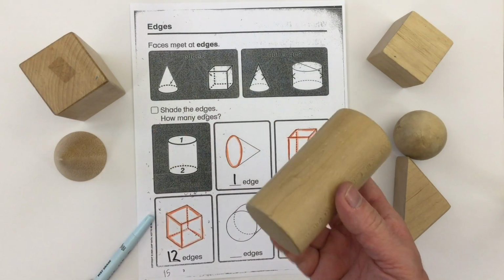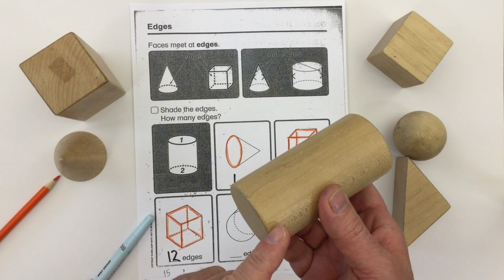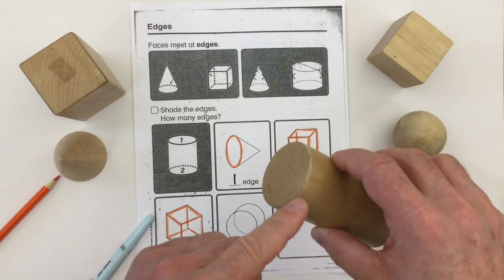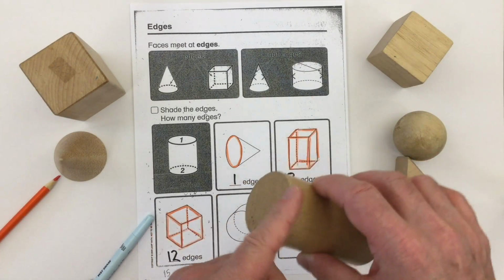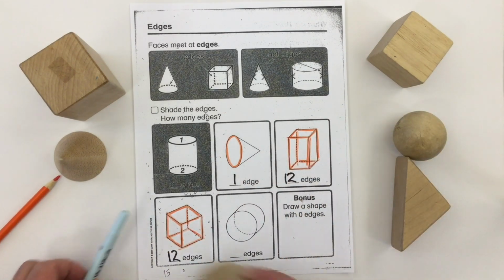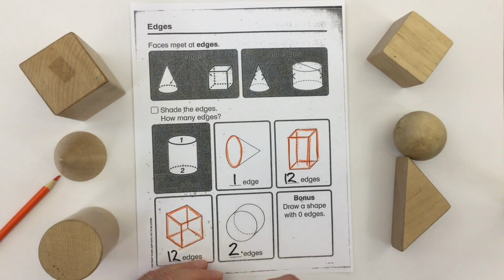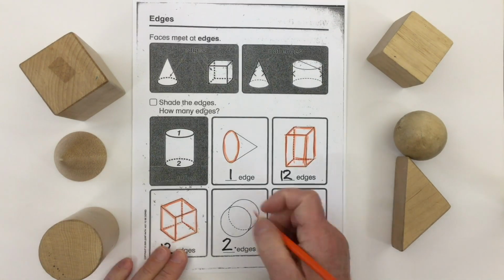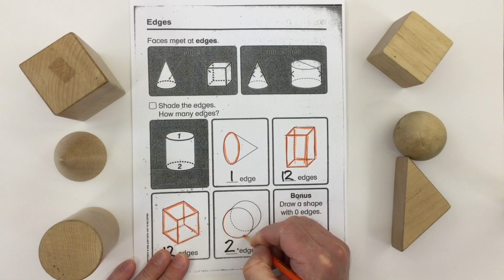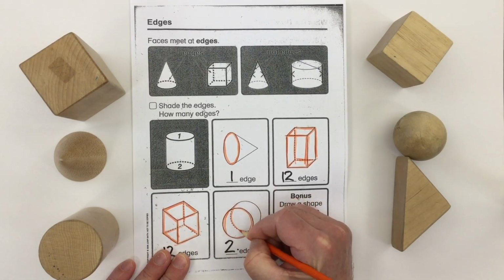Let's take a look at the cylinder. It has 1, just like the cone, but on the other side has another 1. So 2 edges. Here's one edge, and here's the other edge.